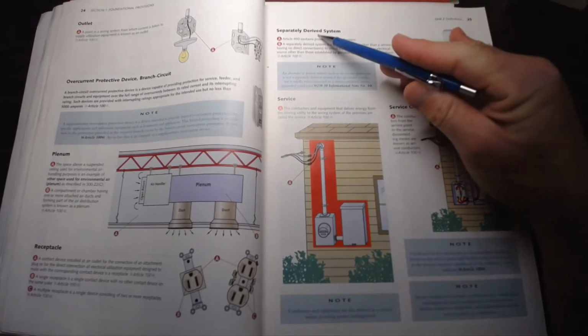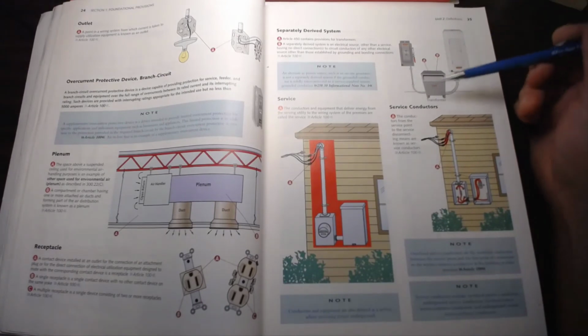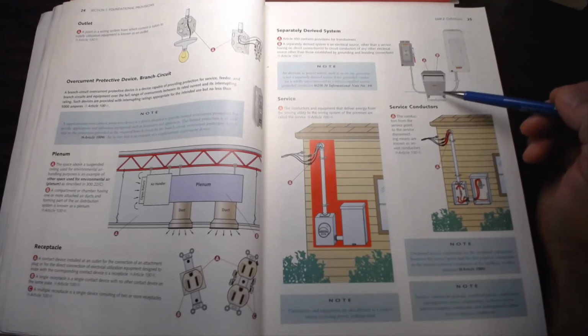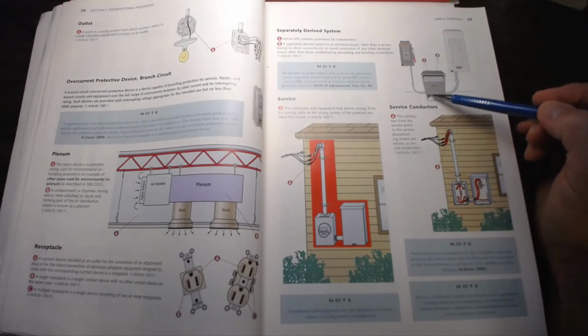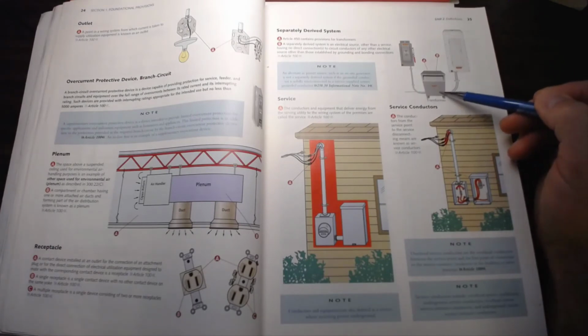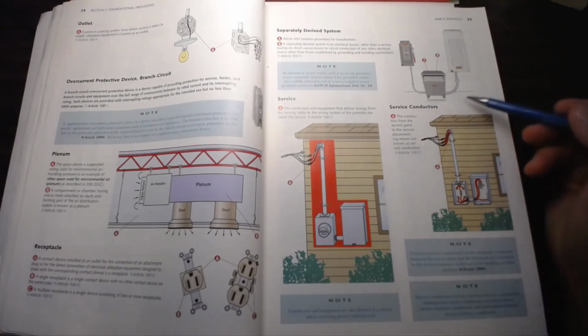So separately derived system, I mentioned this before. The separately derived system is any point in which you step the voltage up or down, so voltage changes, or you have a new point of neutral reference. So if this came in as 480 volts delta to a 120/208Y, you're reestablishing the neutral, and you're going to then consider this a separately derived system because there's new voltage and there is a neutral point.